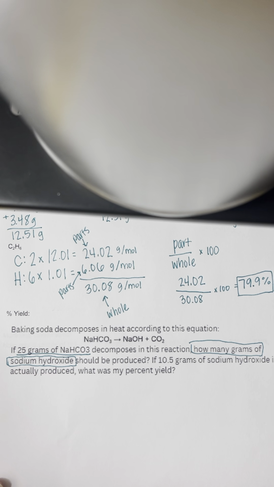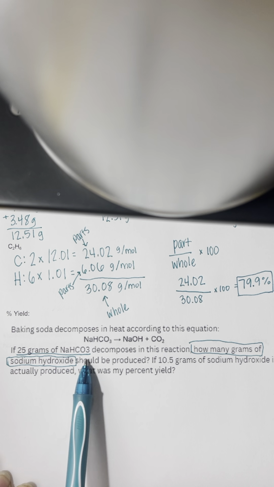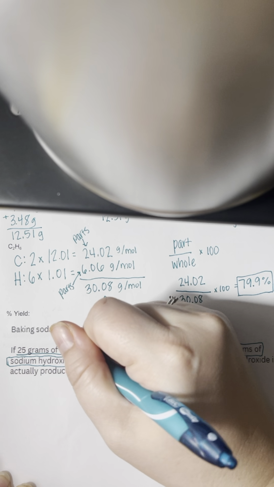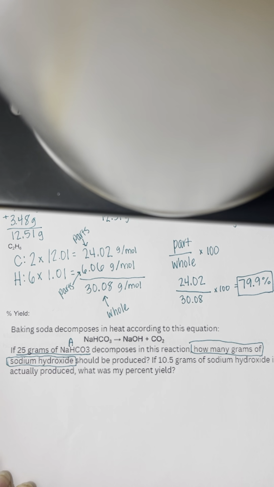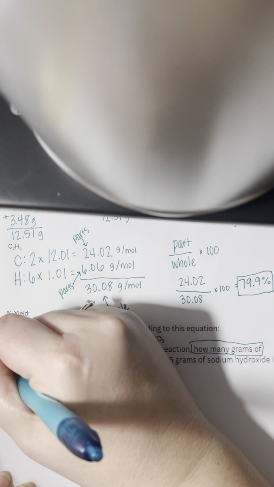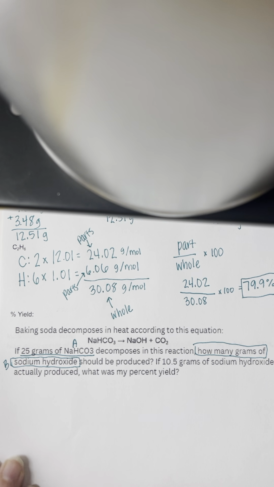And the way to do that is to do a gram to gram conversion. So if we're going to do grams to grams, we're going to start with this right here, 25 grams of NaHCO3. That's what we're starting with. So NaHCO3 is our A. And then sodium hydroxide, which is NaOH, is our B. That's what we want to find. So we're going to do grams A to grams B.